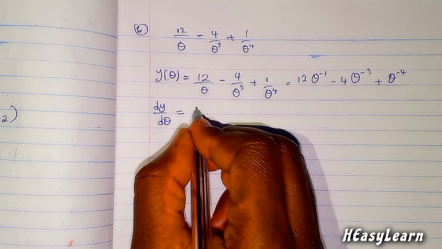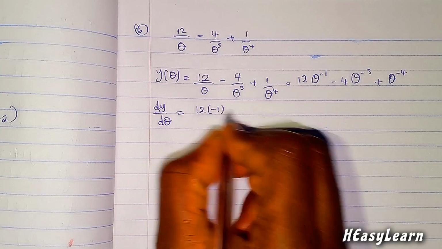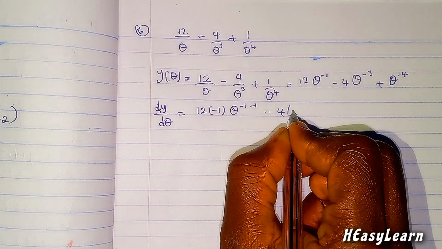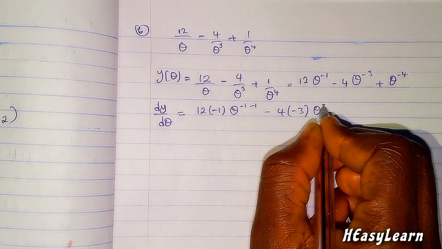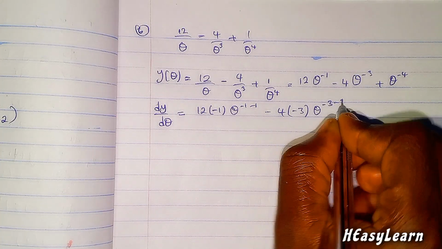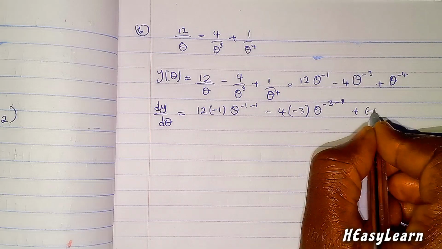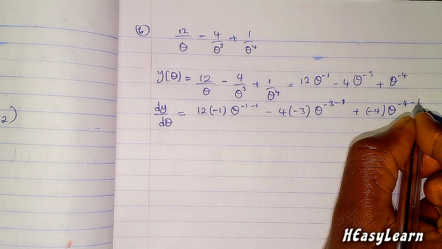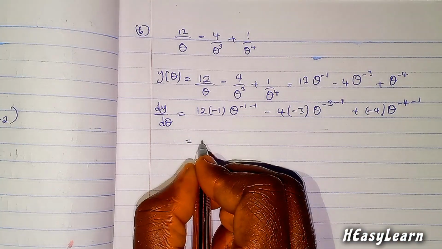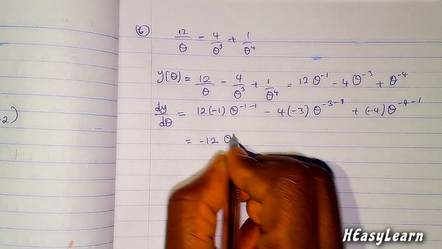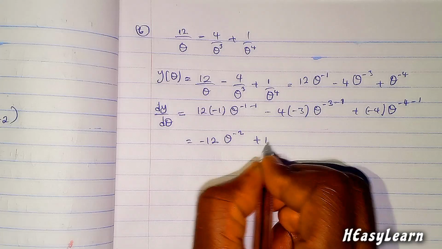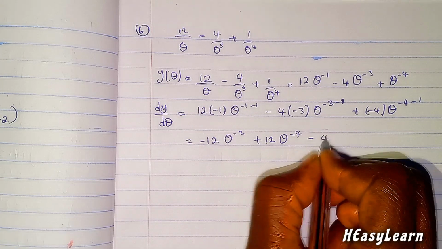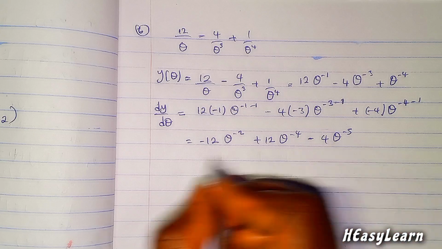This is the same thing as 12 multiplied by the power, reduce the power by 1, minus 4 multiplied by minus 3 theta to the power of minus 3 minus 1, plus minus 4 theta to the power of minus 4 minus 1. That gives minus 12 theta to the power of minus 2 plus 12 theta to the power of minus 4 minus 4 theta to the power of minus 5.